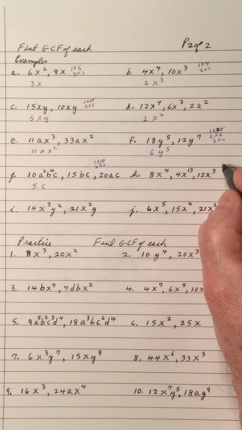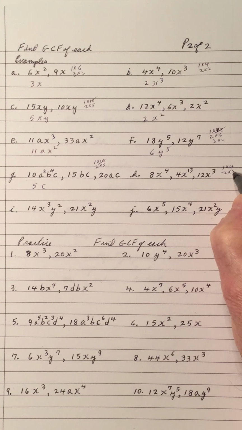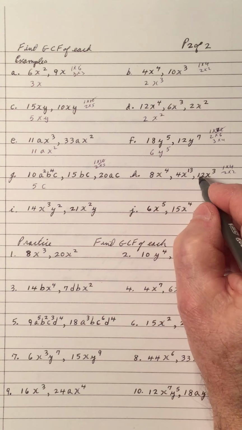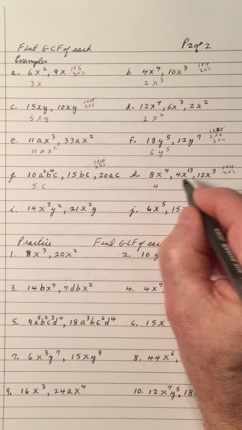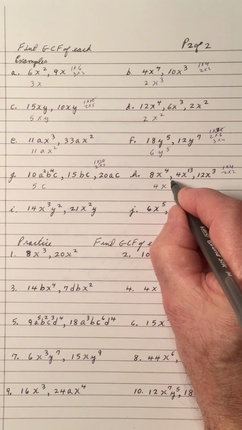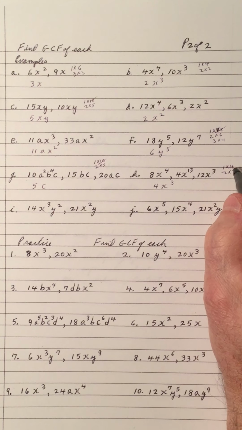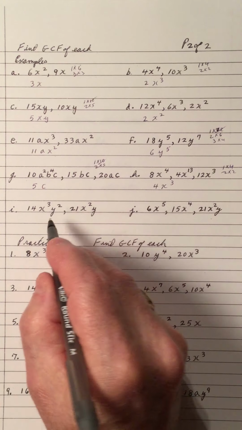H, we have a 4, an 8, and a 12. And we check, 4 is 4 times 1 and 2 times 2. 4 a factor of 8? Yes. 12? Yes. So 4 is your numerical GCF. X is common? Yes. And the smallest exponent is a 3. So 4x cubed is your GCF of those three terms.